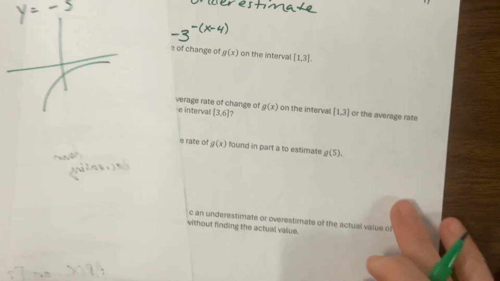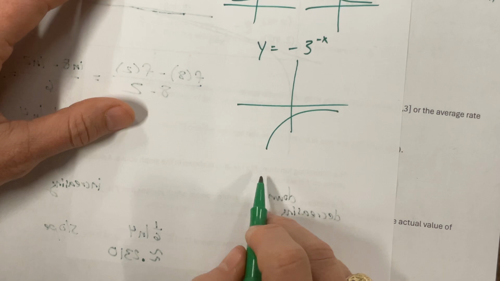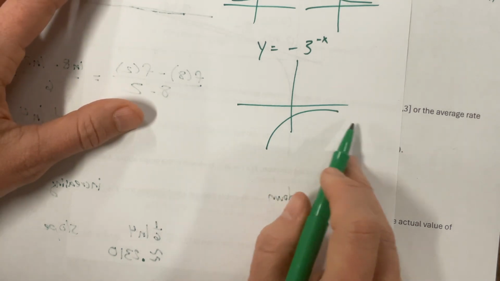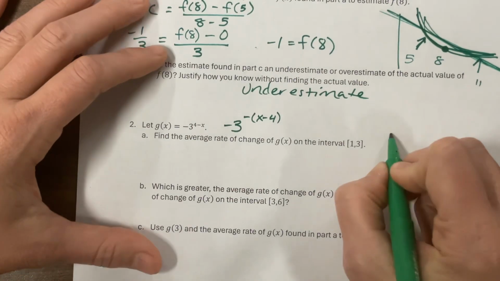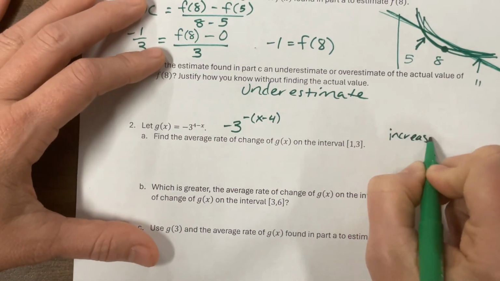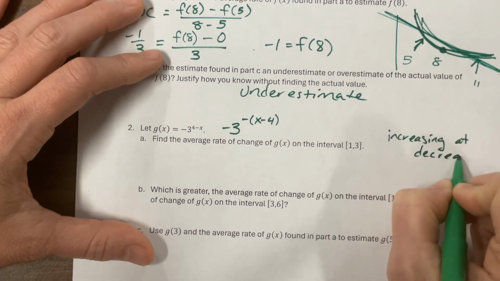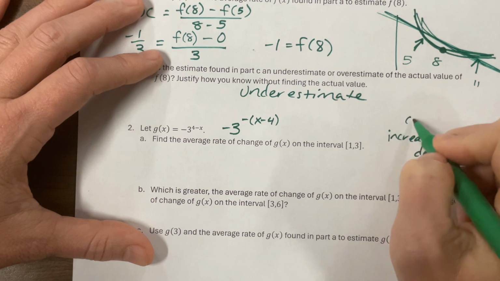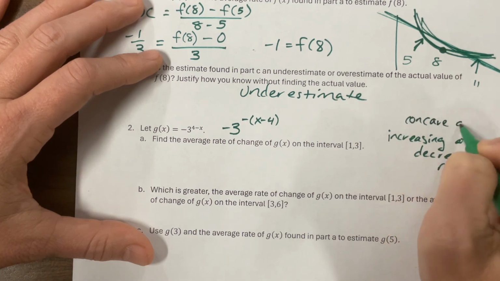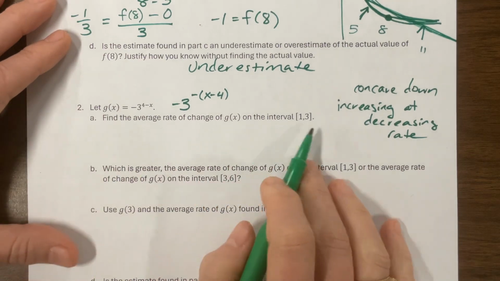Basically what we need to know is that this graph is going to be increasing. It's increasing and concave down, so it's increasing at a decreasing rate. It's concave down. Okay. Find the average rate of change on that interval.